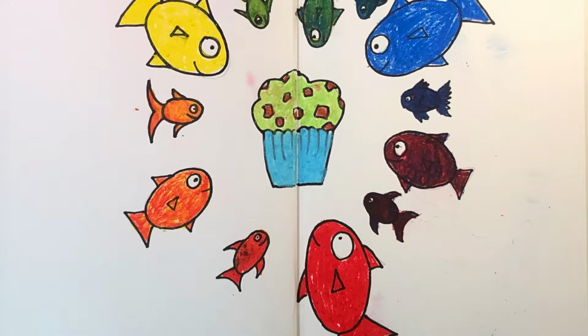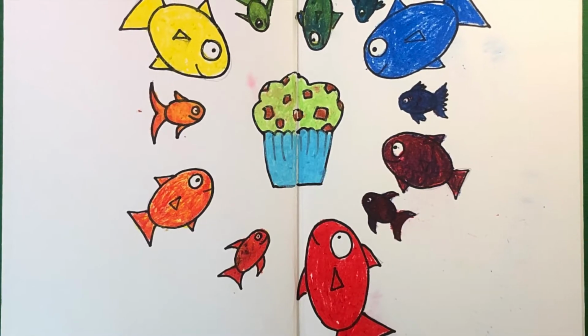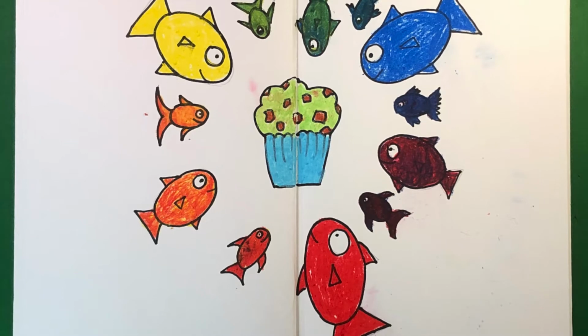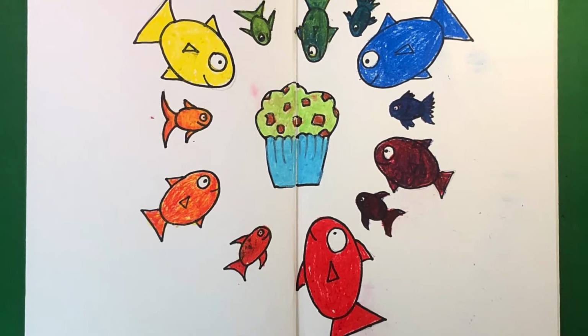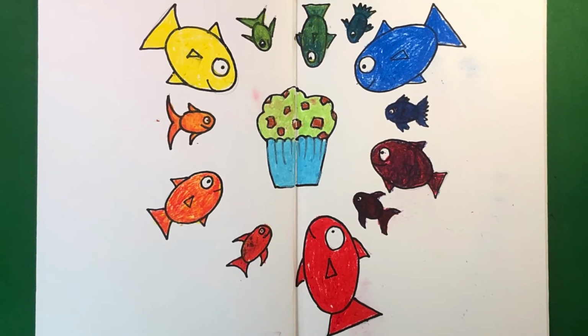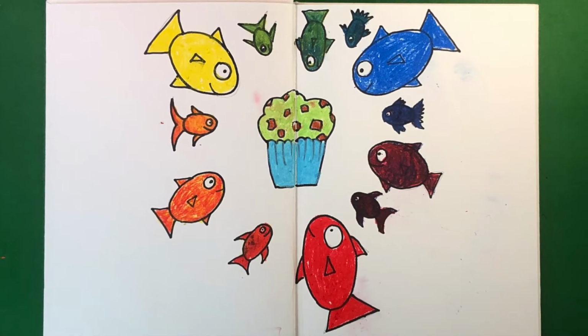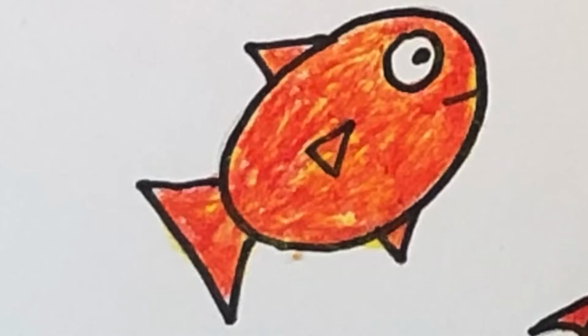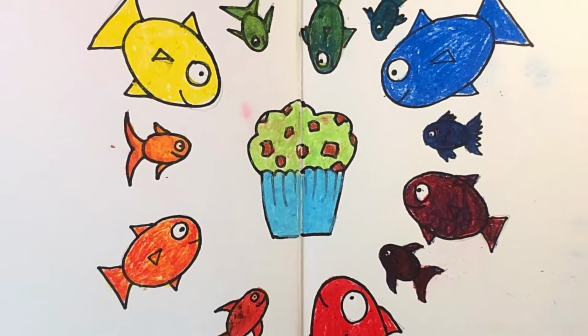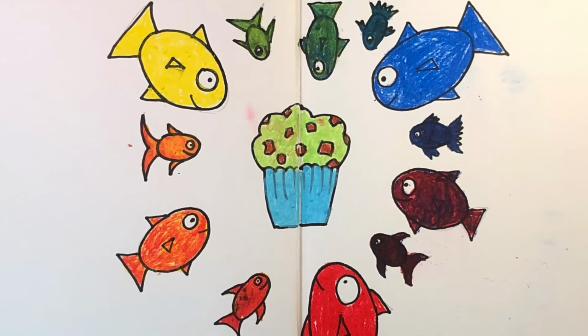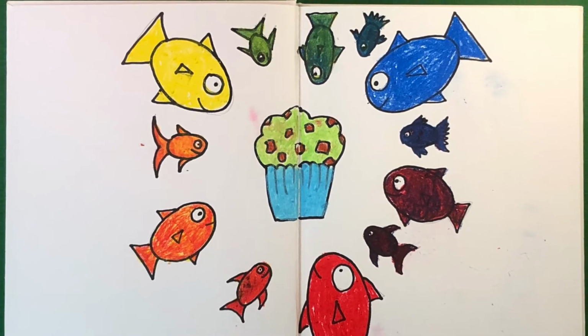To help us remember primary, secondary, and tertiary colors, we're going to make a pastel drawing of some very colorful but very hungry fish. We're going to draw 3 big primary colored fish, 3 medium secondary colored fish, and 6 little tertiary colored fish. Let's begin by learning how to draw a fish.